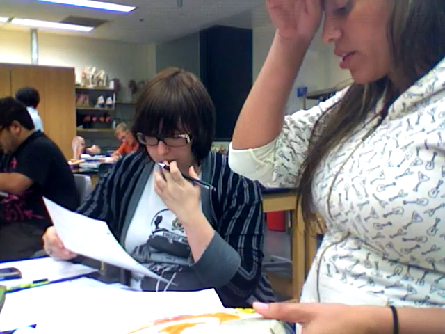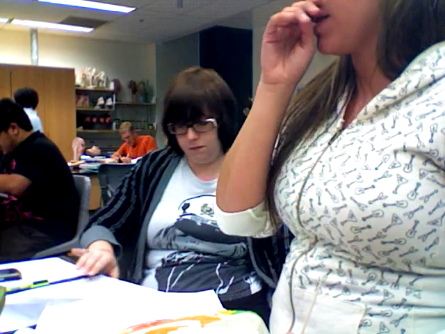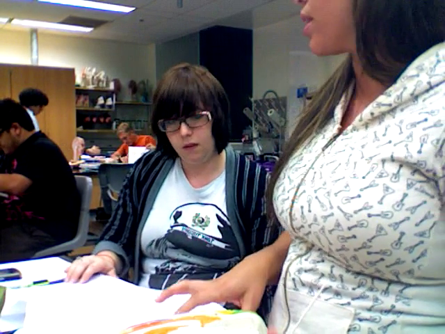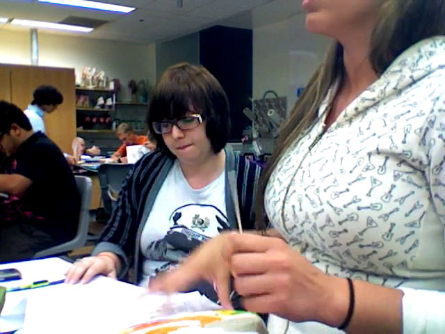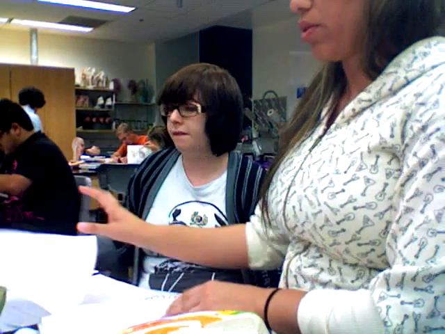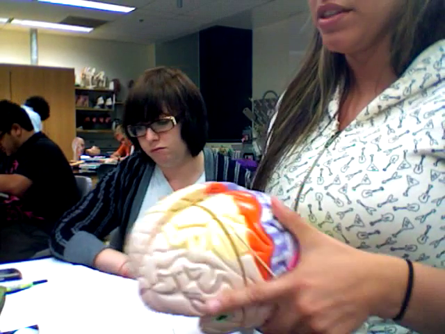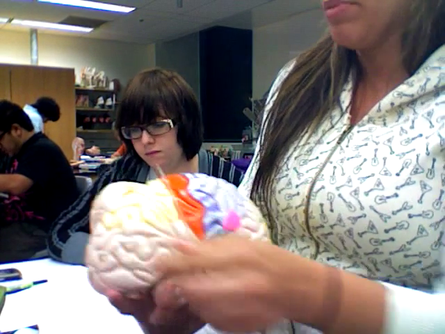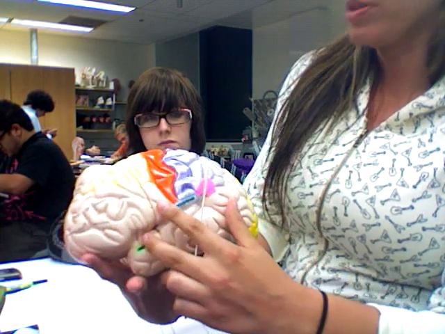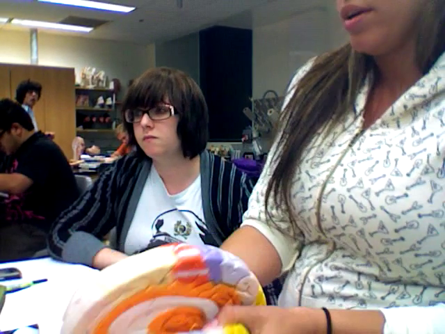The interventricular foramina is not on this. I need another model, the ones that have the ventricles. Okay. So I'll come back to that. So frontal lobe is the front lobe. The parietal lobe is right here on the side. Your temporal is right here at the bottom, and your occipital lobe is right here at the back.